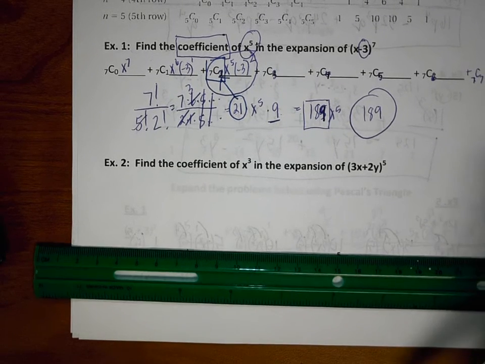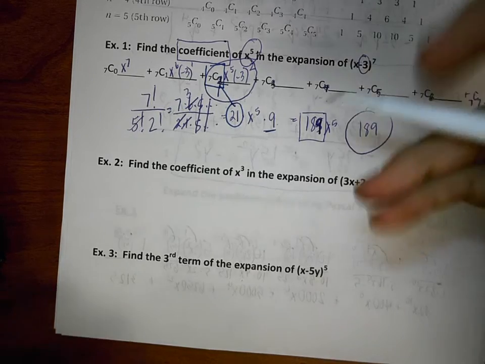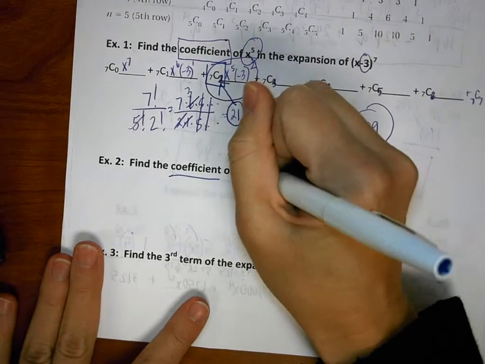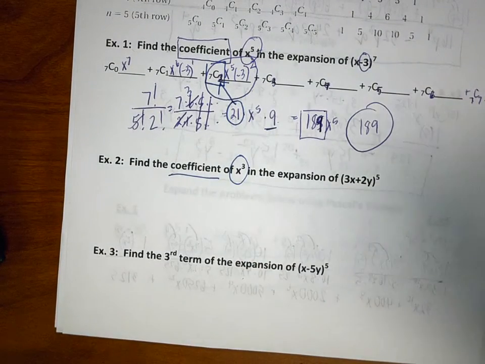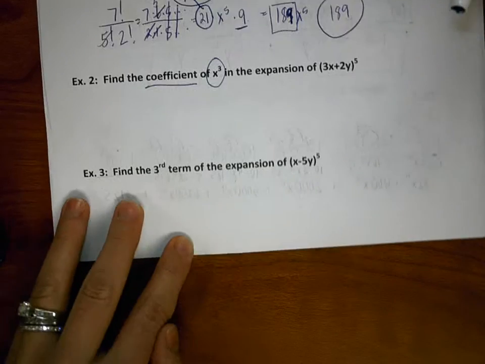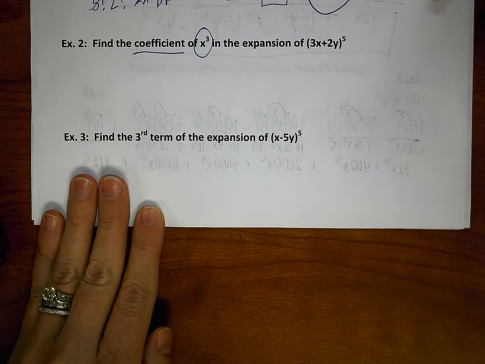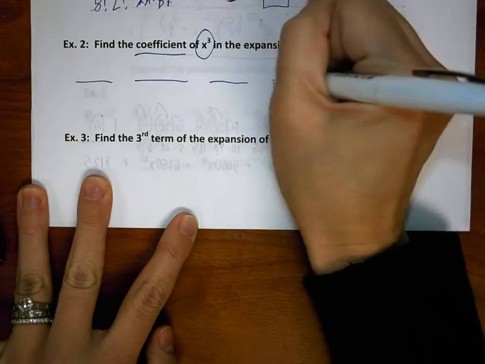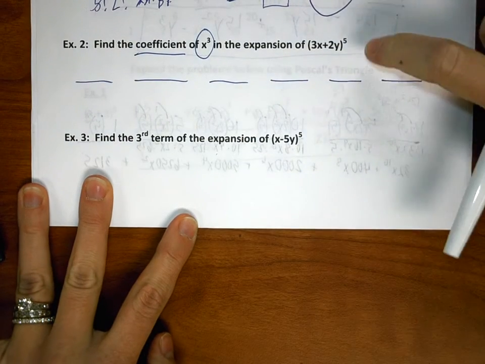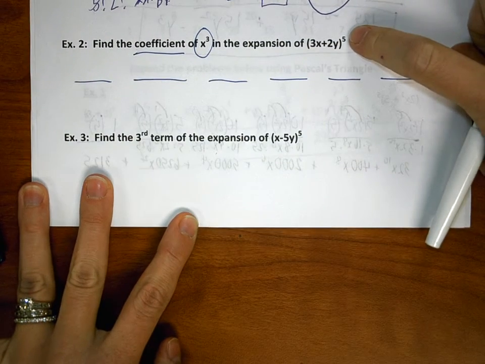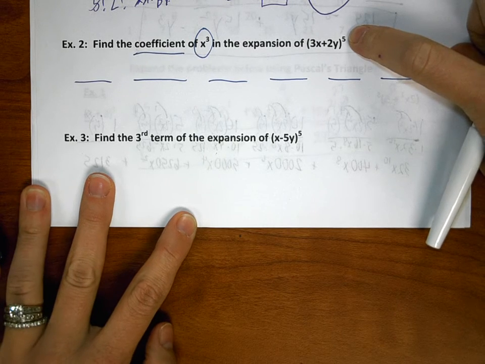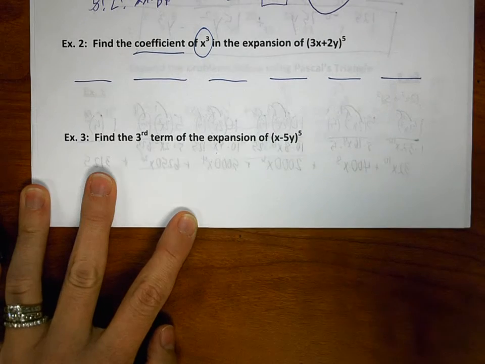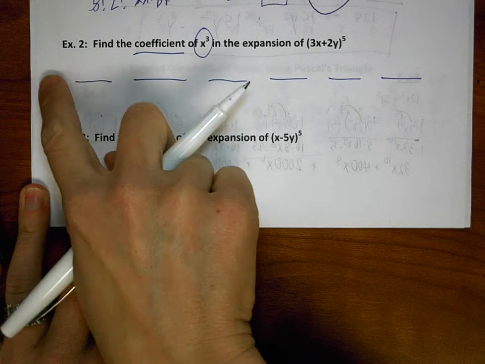Okay, so going on to example 2. This one, they want the coefficient of x to the 3rd in this expansion. So how many blanks am I going to need? 6. 1, 2, 3, 4, 5, 6. Now I know you guys can find this 5th one, like the numbers. But just for today, let's go ahead and do the C so we get practice with it, okay? So the first one is going to start with what?